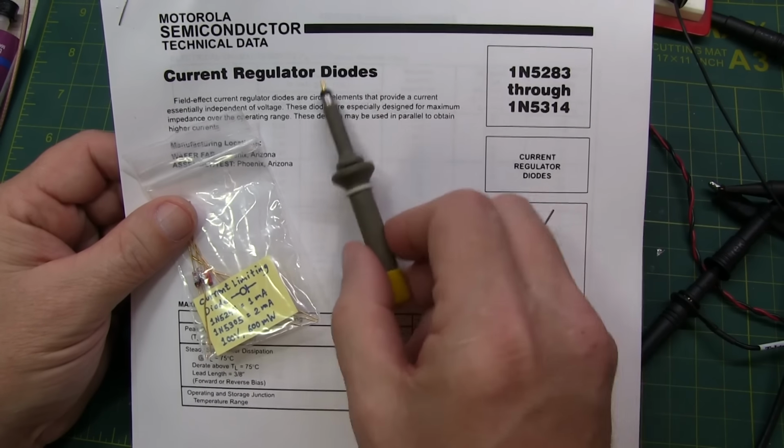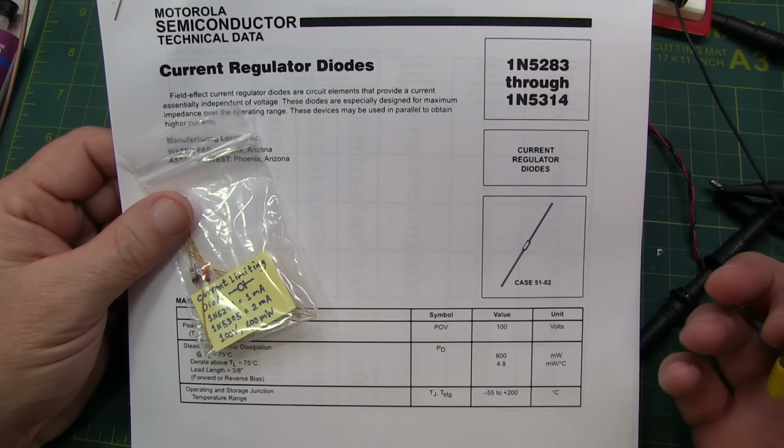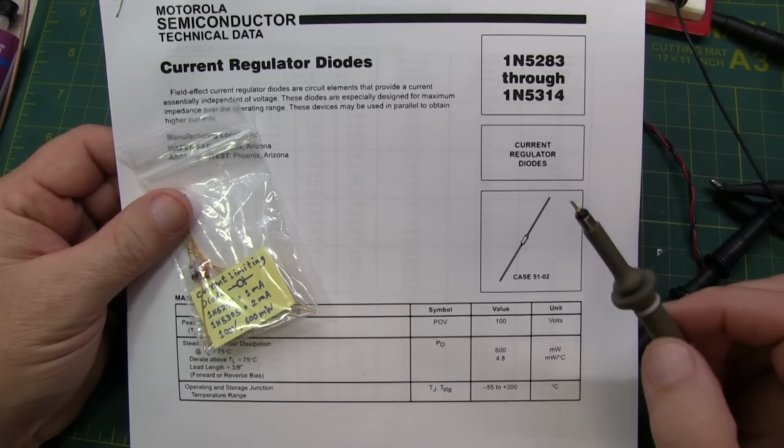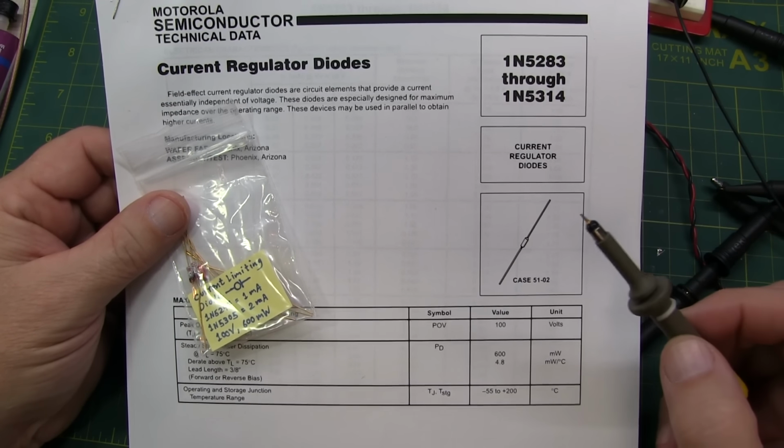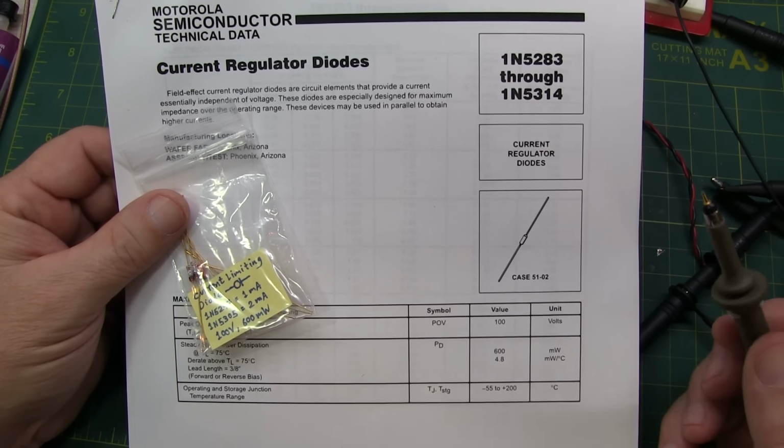While they have diode in the name, they don't behave like ordinary diodes. In reality, these things are really JFETs, junction field effect transistors, that are hooked up in such a way to make them a constant current device.